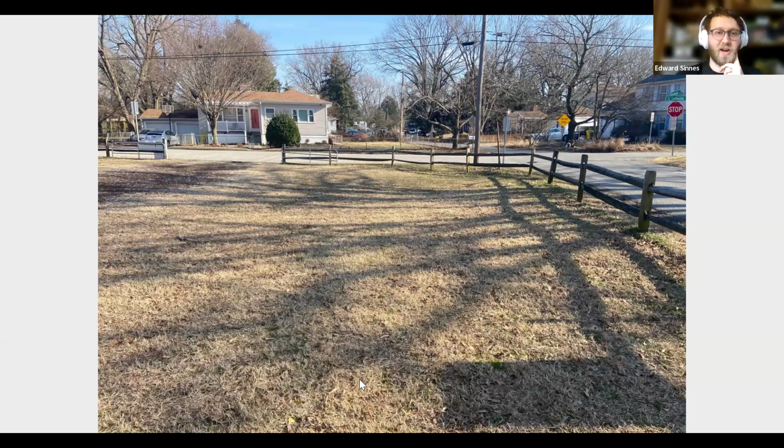Go ahead and drop it in the chat. What do you see in this photo? Overhead wires. Okay, oh, I see that. What else? Multiple things.